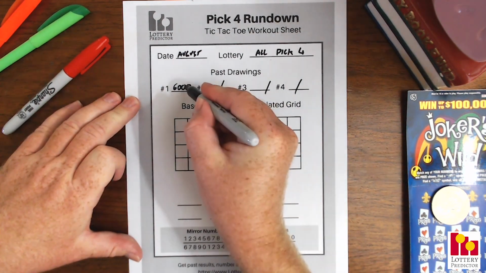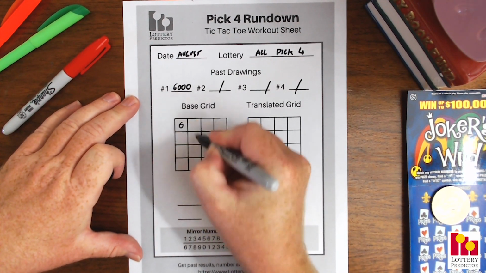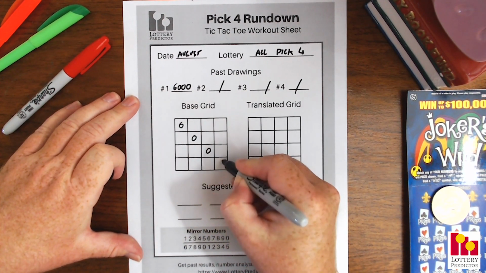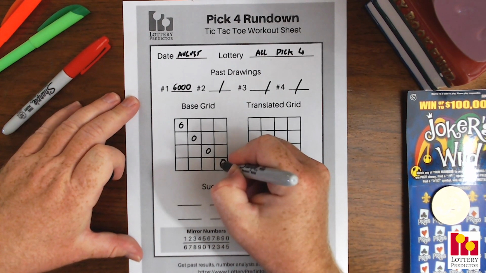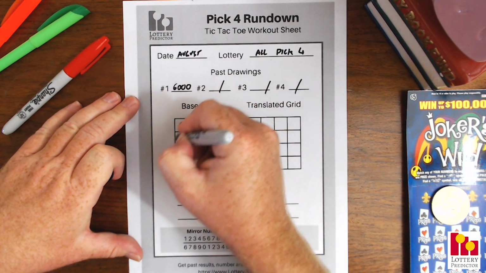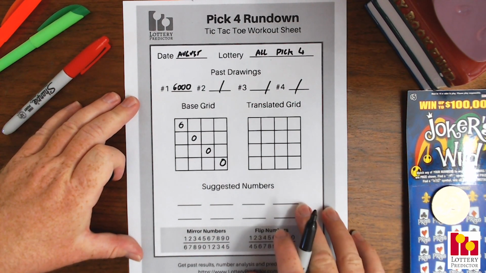So we're going to take our 6,000 and put it from top left to bottom right in the base grid here. So 6,000, just like so. And now we're going to start in the bottom right, and count up in an anti-clockwise pattern, filling in all the blank spaces. Hence the reason it's called the anti-clockwise counting up pattern.